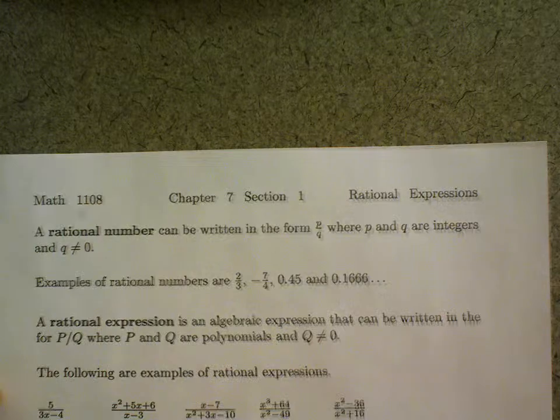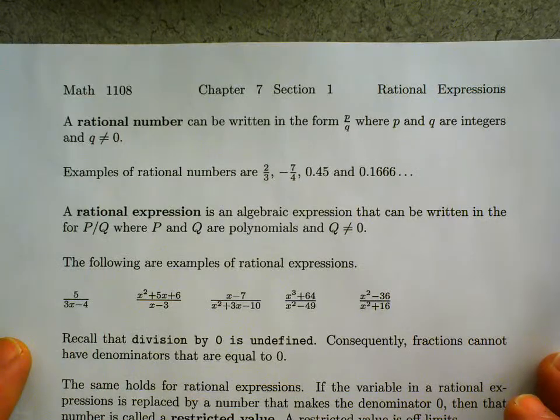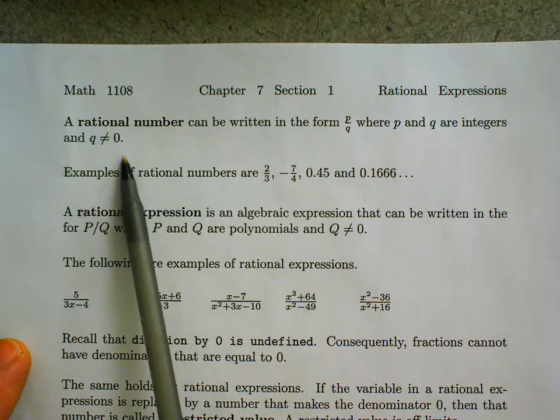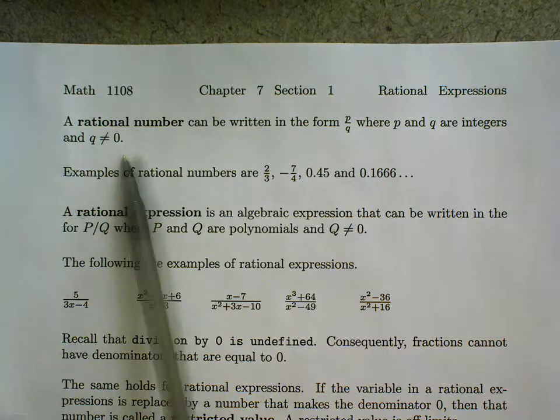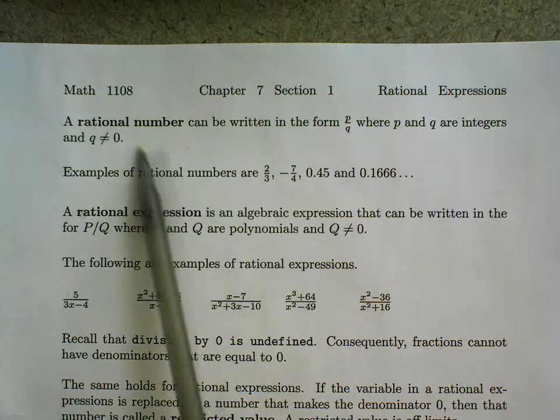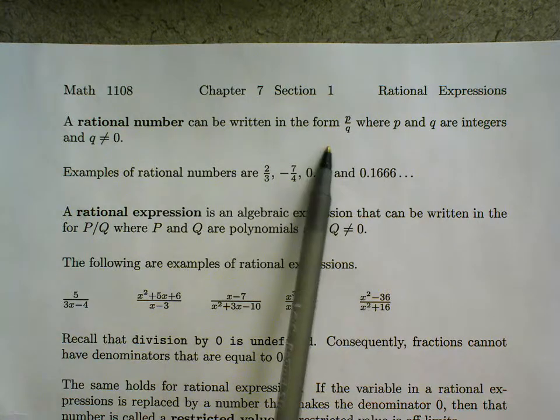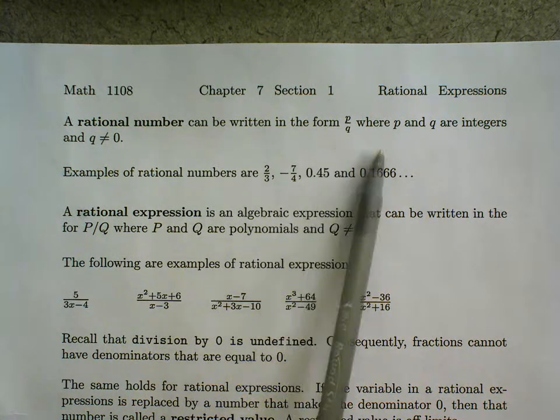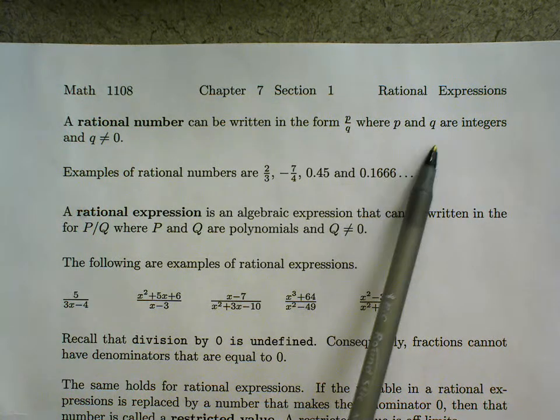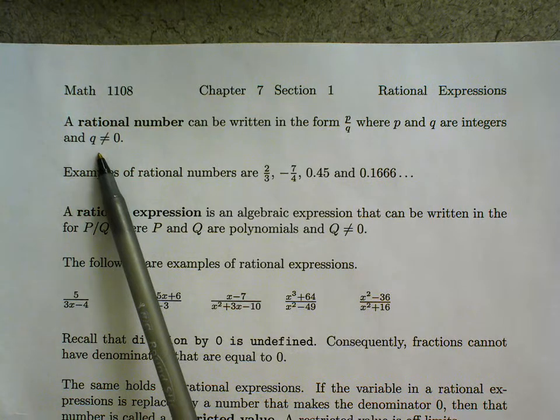Today we'll start section 7.1 on the domain of a rational expression. We first begin with a definition of a rational number. A rational number can be written in the form P over Q, where P and Q are integers and Q does not equal 0.